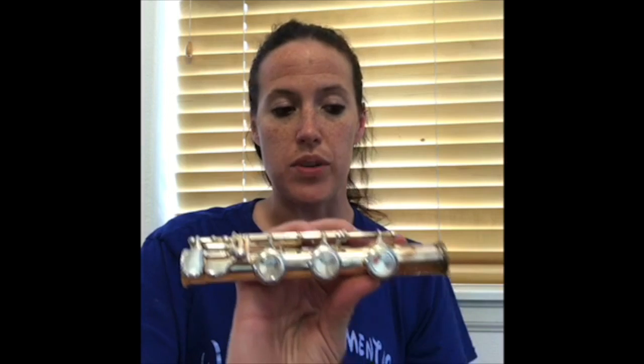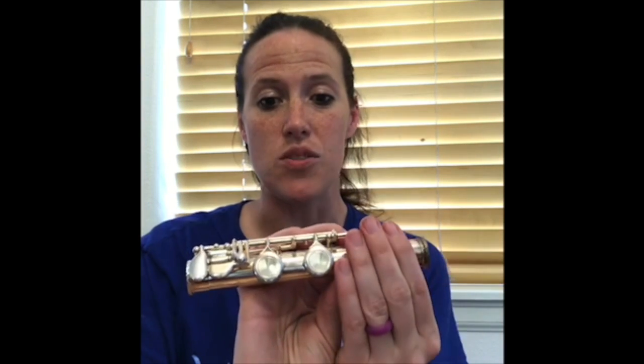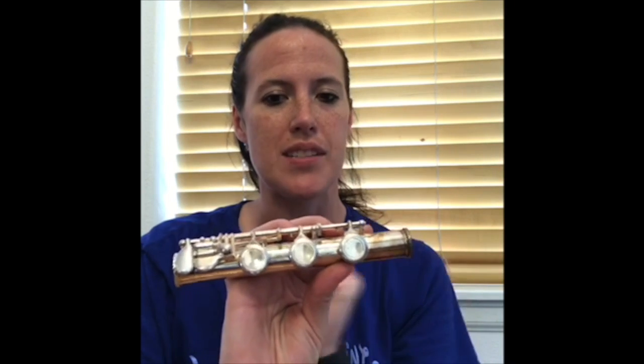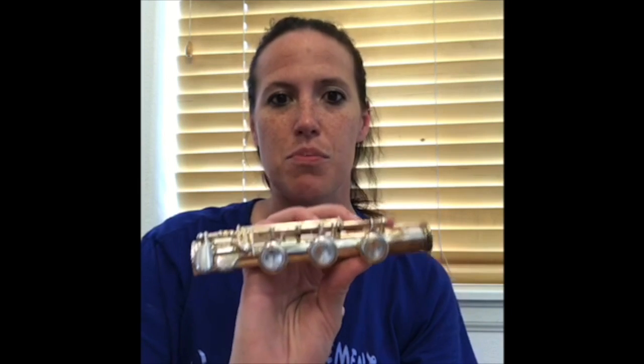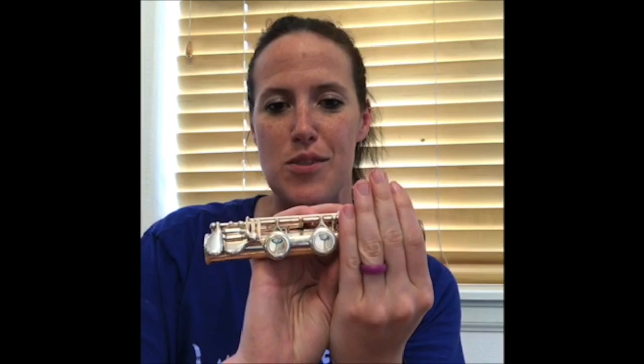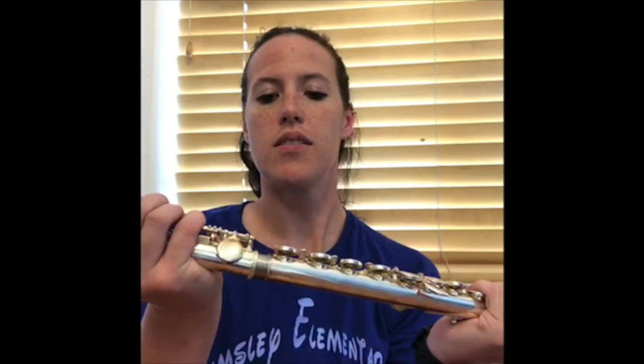Now the foot joint sometimes has 3 keys on the bottom, but most of the time what you're gonna see is only 2, okay? This one just gives it a little bit more sound. Like I said, this is a flute that they usually play with in a symphony. So, usually it's only 2. And the foot joint, like you probably already know, goes on to the bottom of the body.